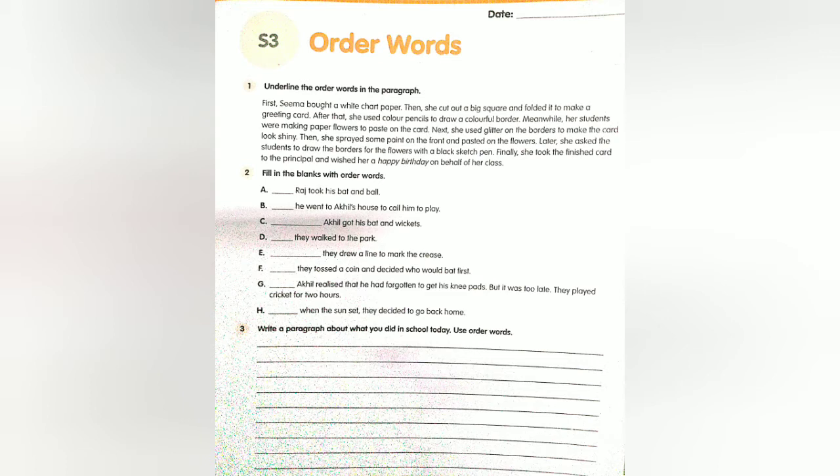Next, they walked to the park. After that, they drew a line to mark the crease. Next, they tossed a coin and decided who will bat first. Then Akhil realized that he forgot to get his knee pads, but it was too late now. They played cricket for 2 hours.